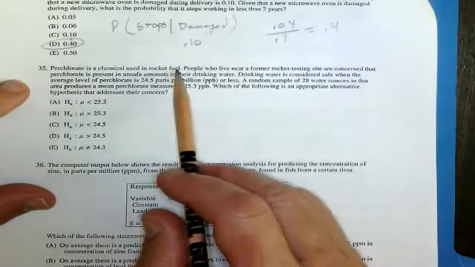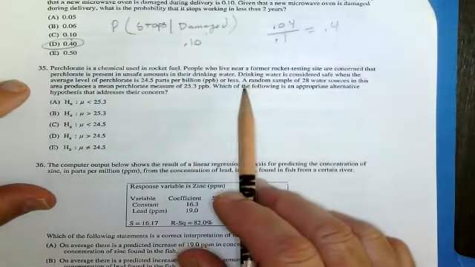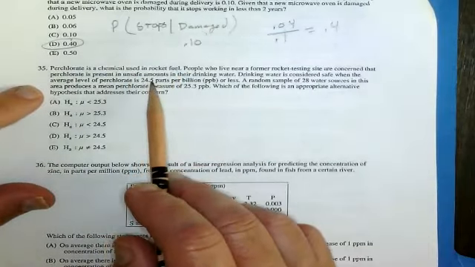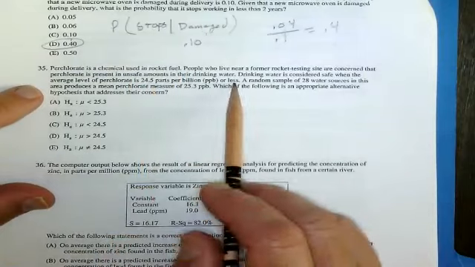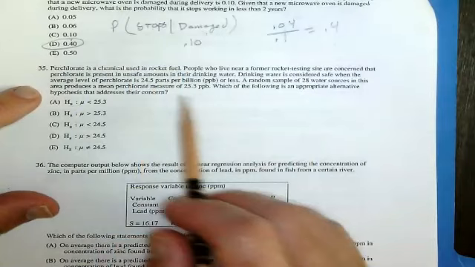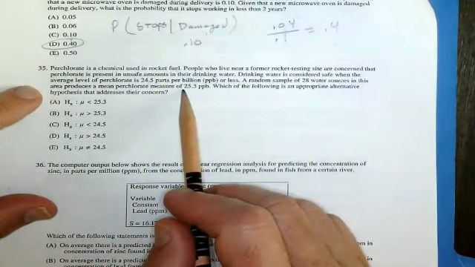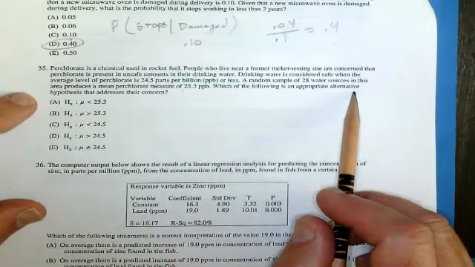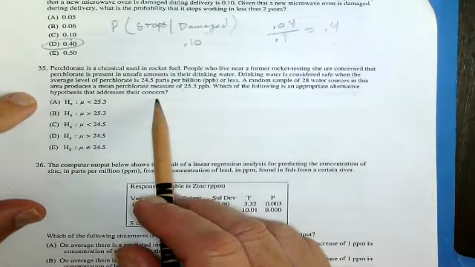They're using rocket fuel here, this chemical. People think it may be in their drinking water. 24.5 parts per billion or less is safe. A random sample of 28 of those gives me a 25.3. Which of these would be the appropriate alternative hypothesis that addresses this concern?